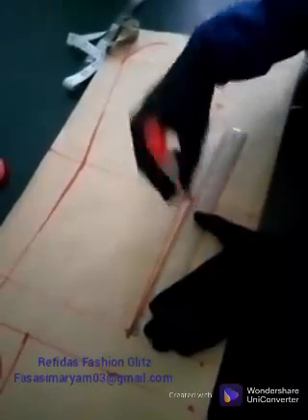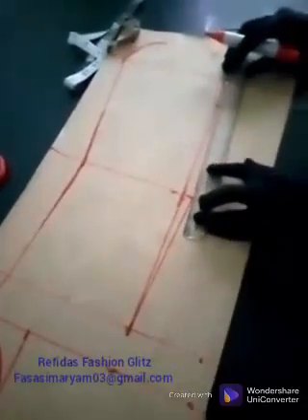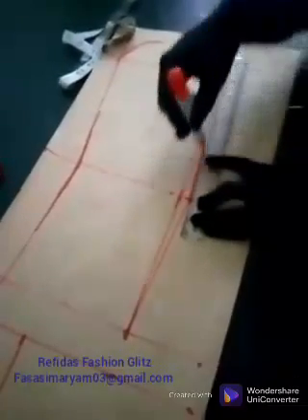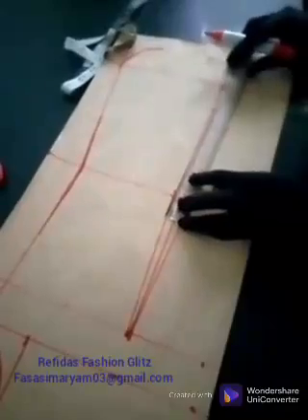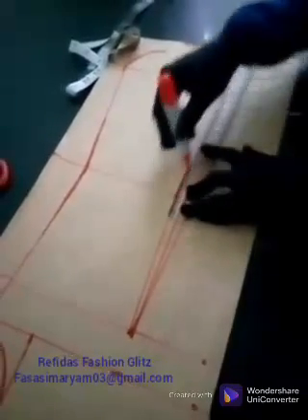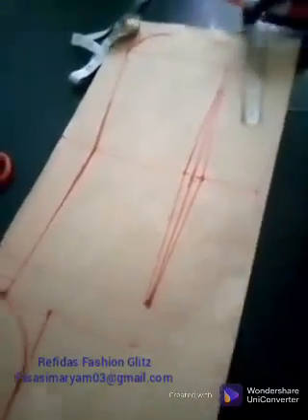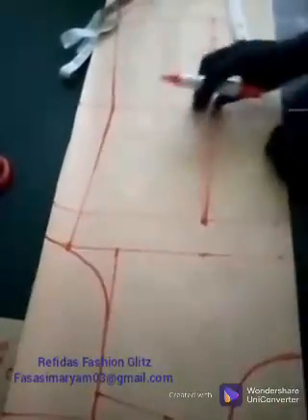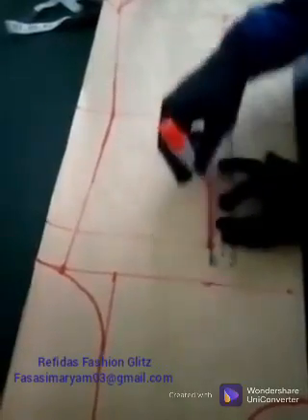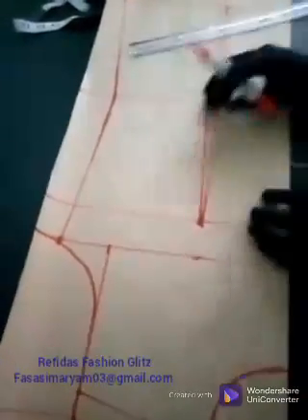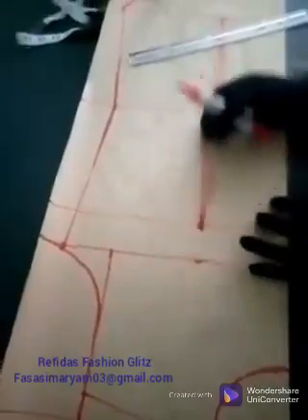Then you are going to connect it like this. So this is your dart, this is your waist dart line.